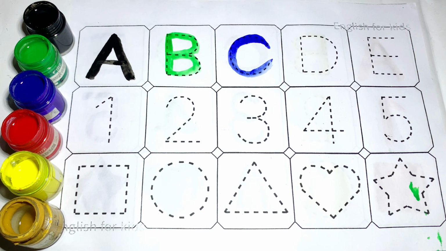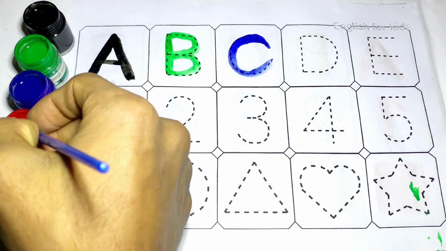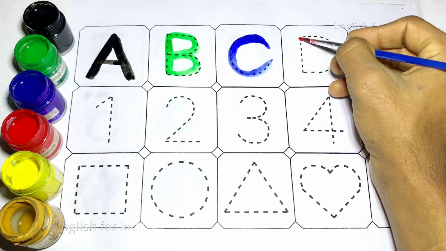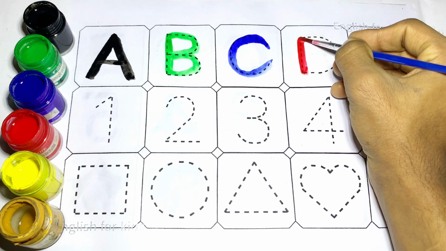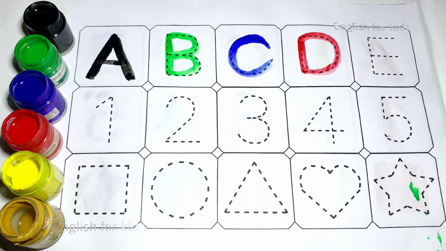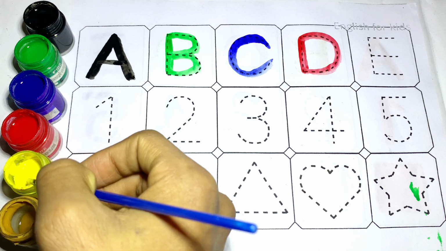D for dog, D for doll, and use red color the alphabets of D. Kids, now draw E. E for egg, E for elephant, and use yellow color.